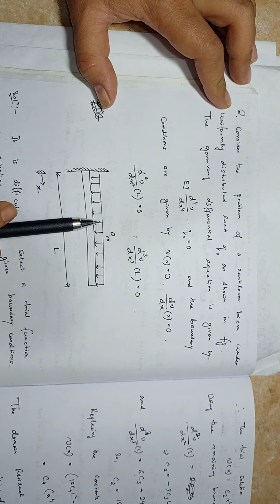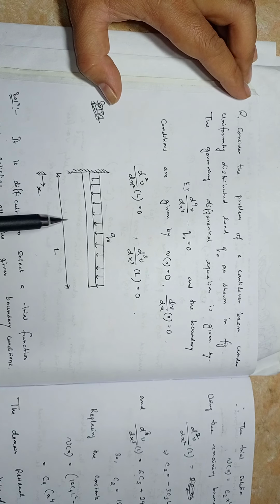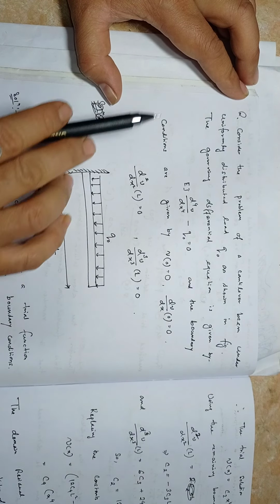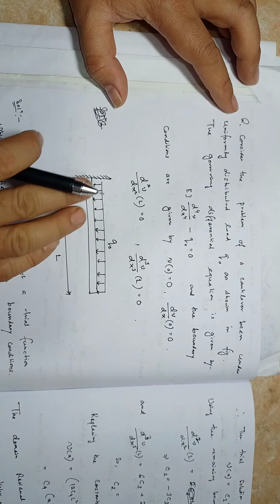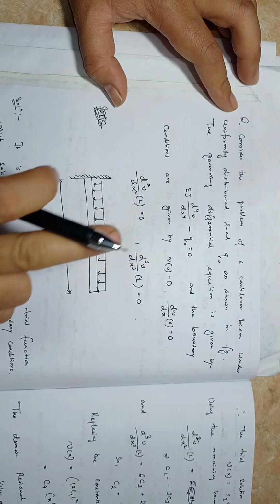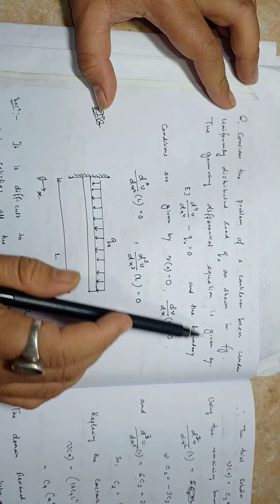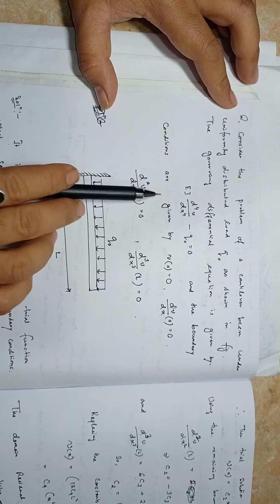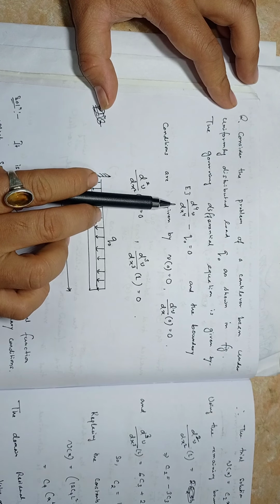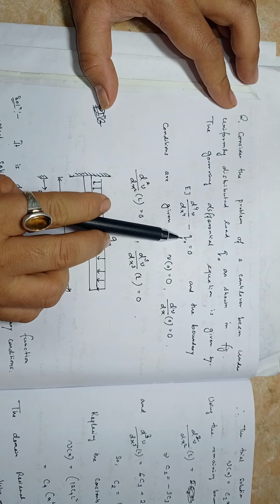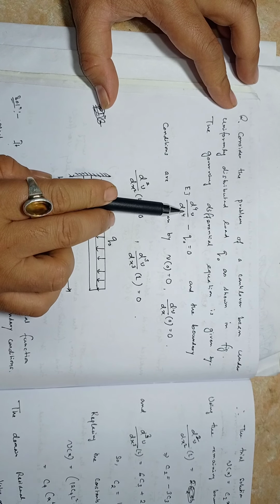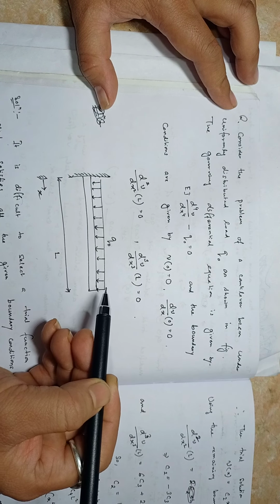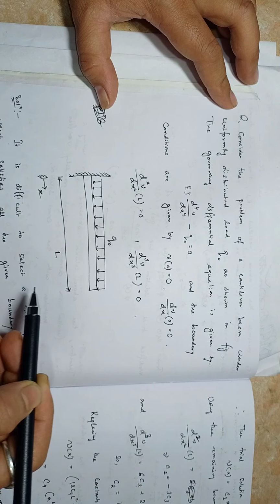So this is a uniformly distributed load, not a point load. Previously we solved a numerical with a point load, but here we have a uniformly distributed load. The governing equation for this problem is EI d to the power 4 v by dx to the power 4 minus q naught equal to 0. Here v is the deflection, the vertical, downward deflection.